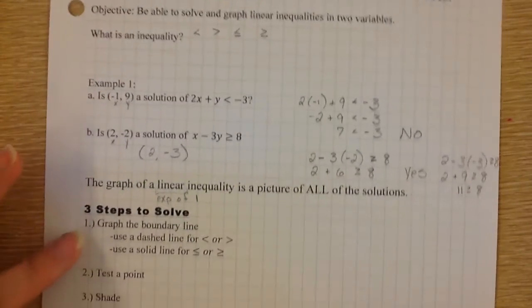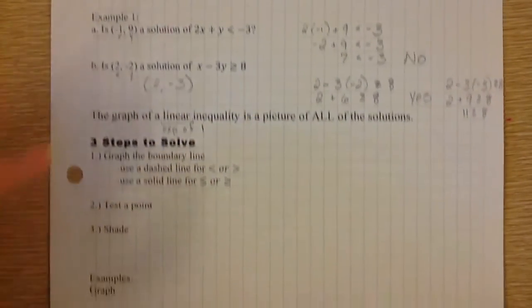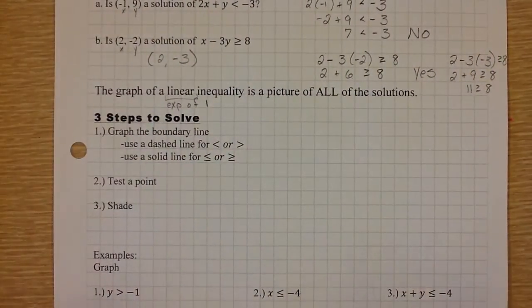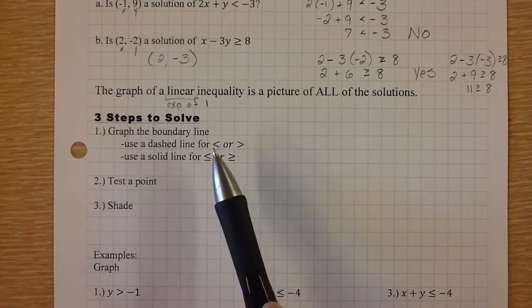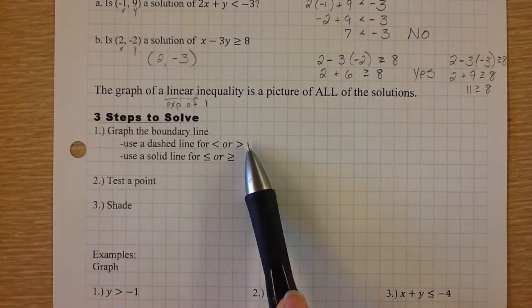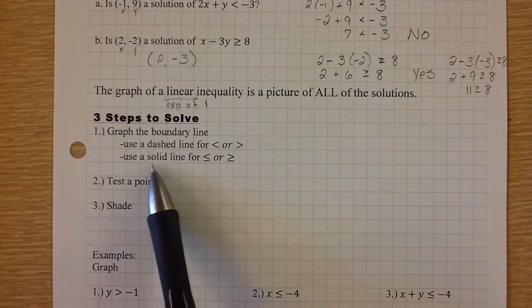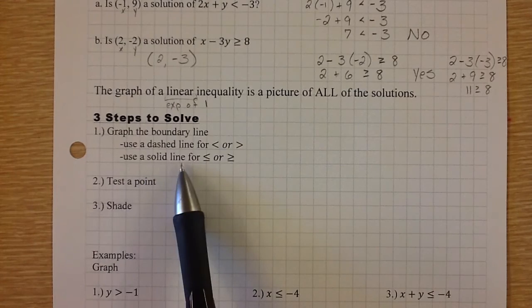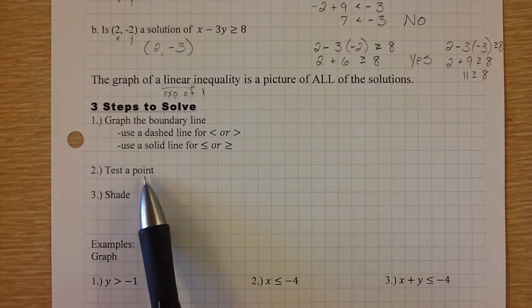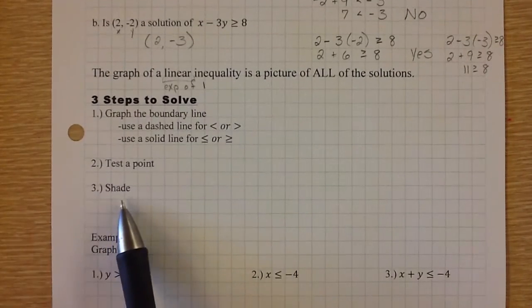There are 3 main steps in graphing a linear inequality. First, you want to graph the boundary line. So basically, you want to graph the line. Use a dashed line for strictly less than or strictly greater than, and use a solid line for less than or equal to or greater than or equal to. The solid line means that we can equal that point. And then we want to test a point.